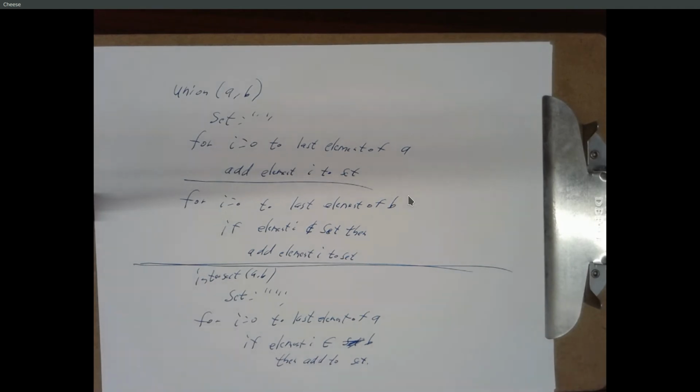So just pick one of your sets, say A, go through each element of it, and if that element is also a member of B, add it to your output because it's in the intersection. You could start with B instead if you want. It's going to get you the same result.